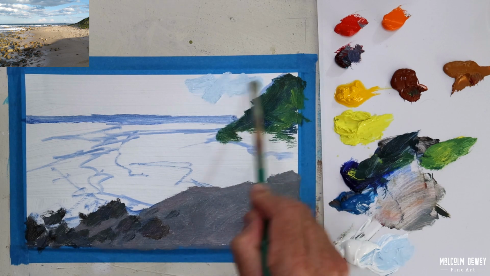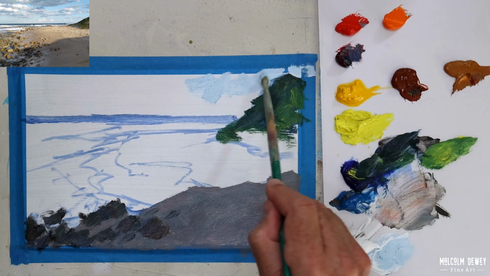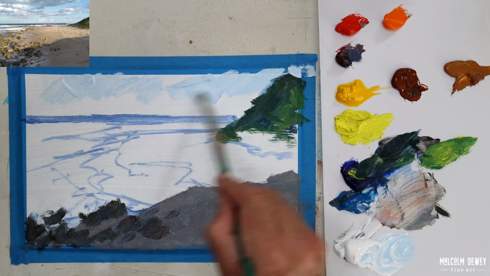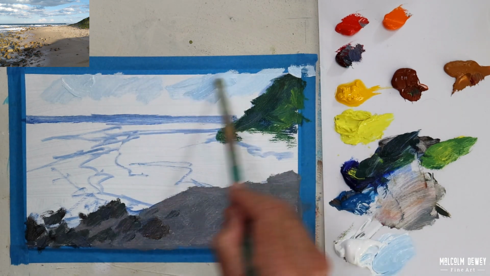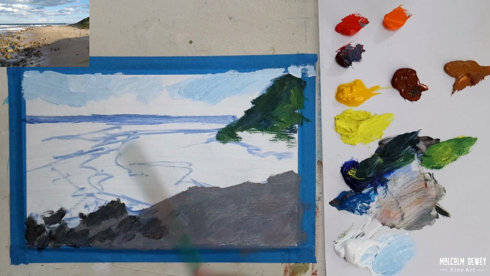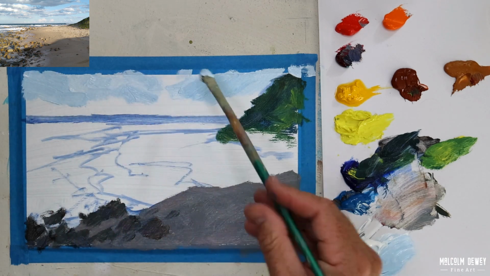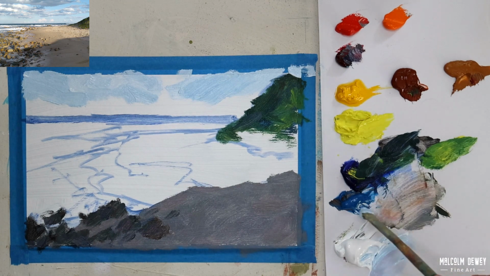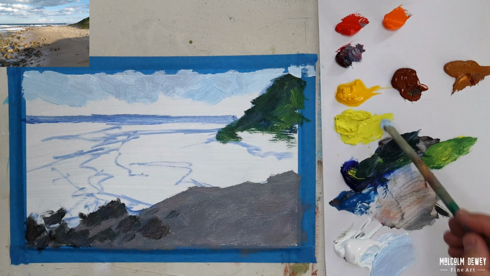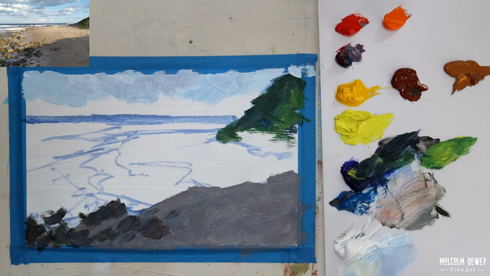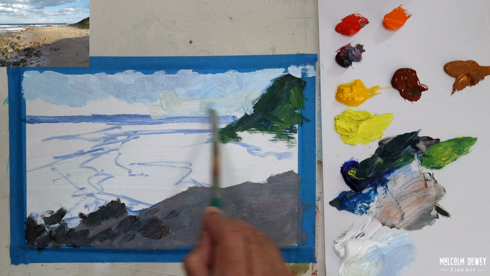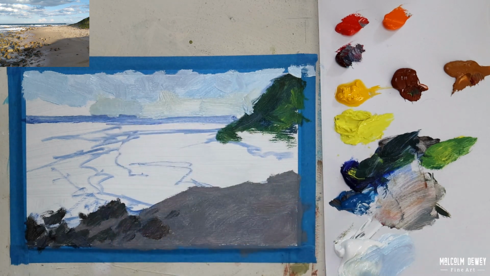Then scrub in the sky, and I really am just scrubbing it in with titanium white, cerulean blue, and I will warm it up closer to the horizon, a little bit cooler towards the top. Touch of alizarin to get a slight bit of grey cloud, now a bit of deep yellow into the white to get that warm color note just above the horizon line.